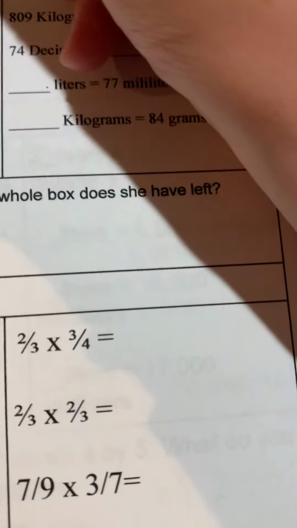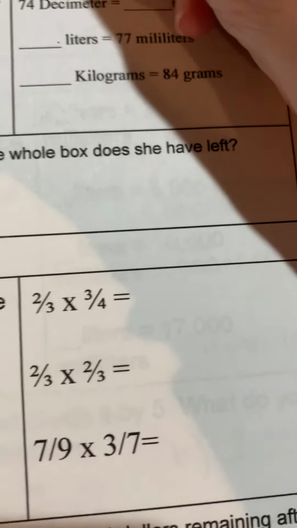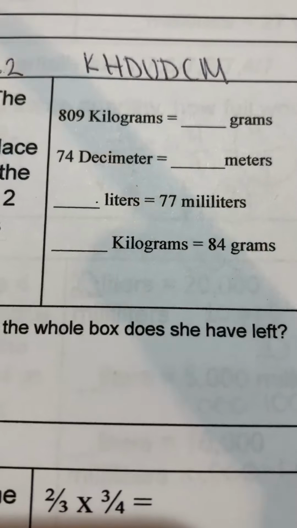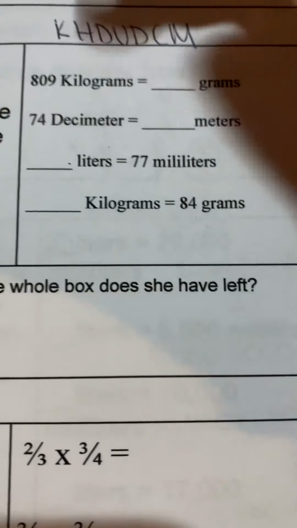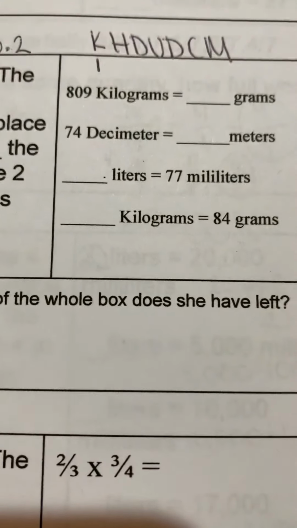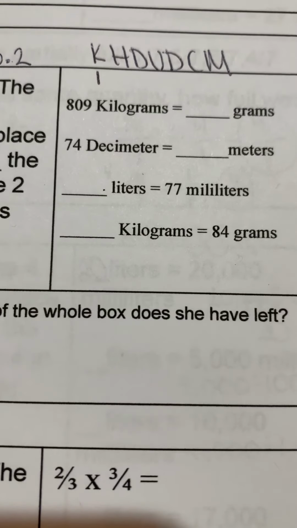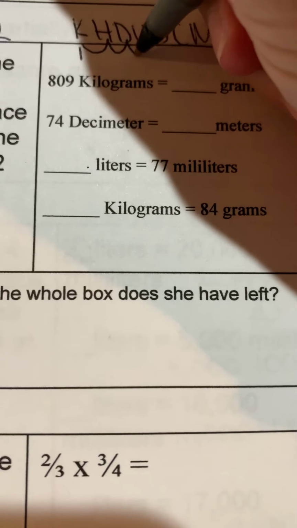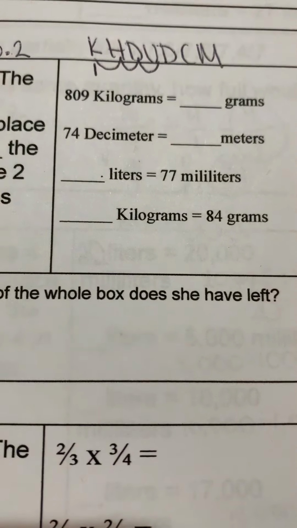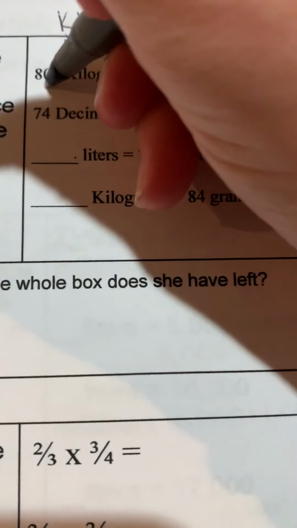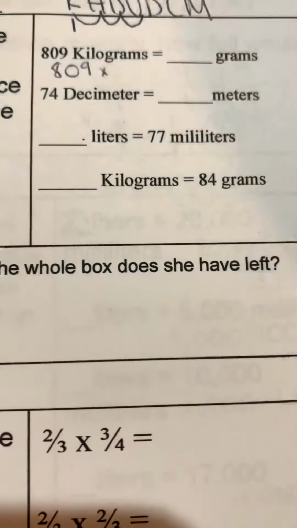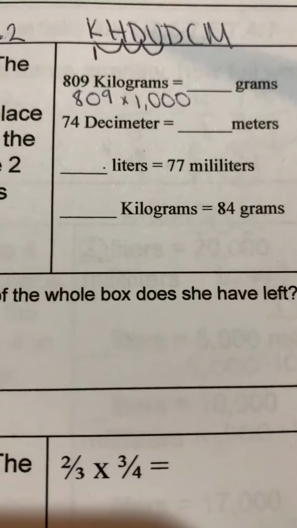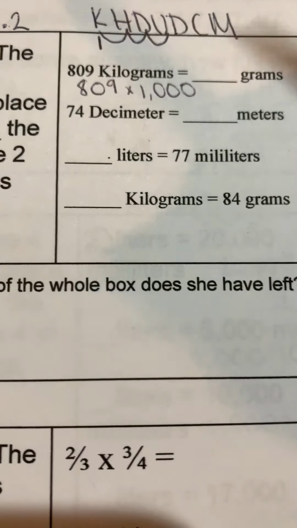Conversions again. King Henry died unexpectedly drinking chocolate milk. So we're going from kilograms to grams. So we are starting from here, the K, and we're going to grams. A gram is a unit, so we're going to the U. 1, 2, 3. We went over 3 places to the right. So you're going to take your 809 and multiply it times 1,000 because 1, 2, 3, 3 zeros. Moved over 1, 2, 3 place values.